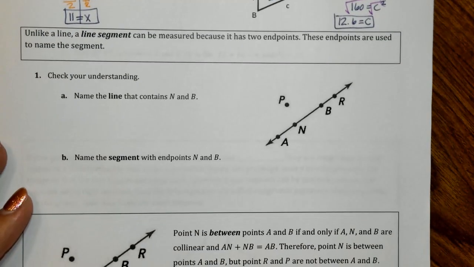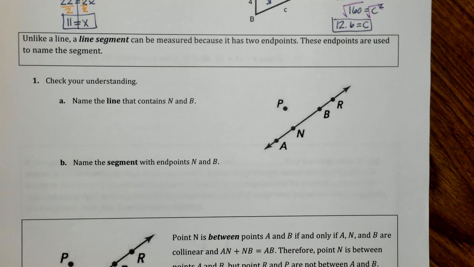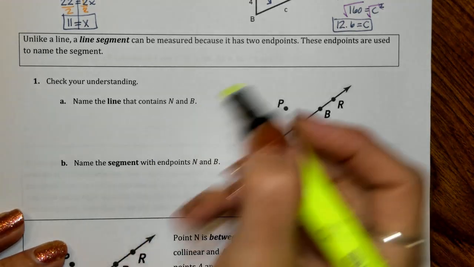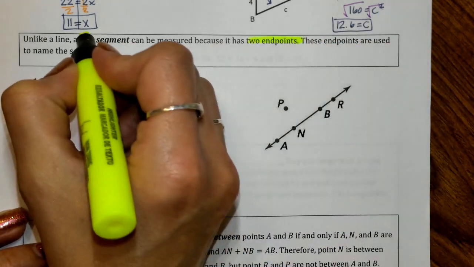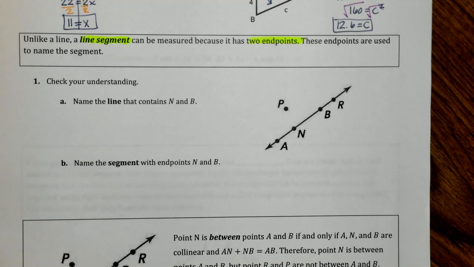All right, so let's get into these line segments. A line segment, most often referred to as just a segment, can be measured because it has 2 endpoints. And the endpoints are also used to name the segment. With a line, you can pick any 2 points you want. With a segment, you cannot, because the 2 endpoints tell you where it starts and where it stops.